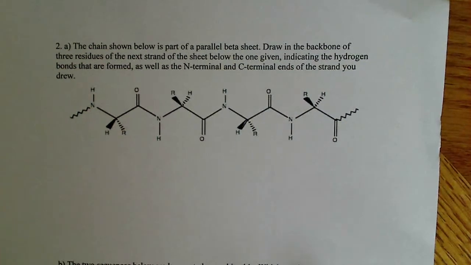Okay, in this video I want to do some more protein structure problems. So here's the question. It says the chain shown below is part of a parallel beta sheet. Draw in the backbone of the three residues of the next strand of the sheet below, the one given. Indicating the hydrogen bonds that are formed, as well as the N-terminal and C-terminal ends of the strand you drew.